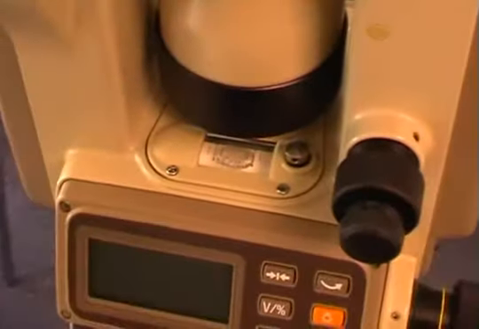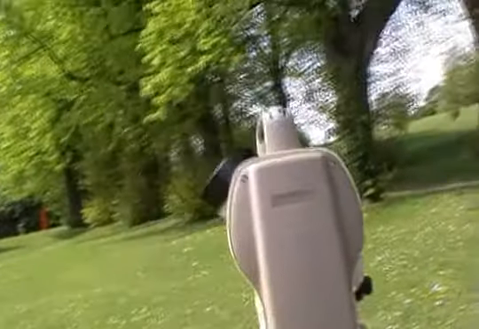What is a theodolite? A theodolite is a scientific instrument which is used to measure horizontal angles and vertical angles. You can use a theodolite to measure the angle of the sun above the horizon.